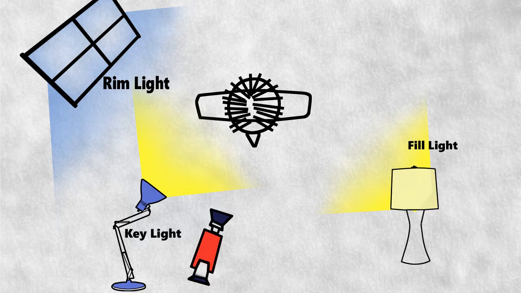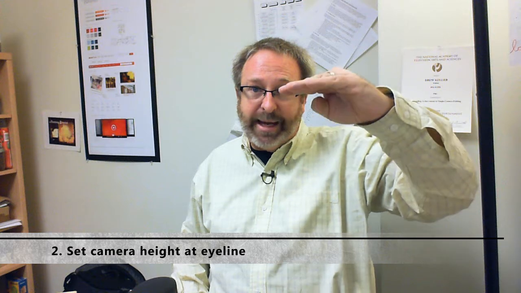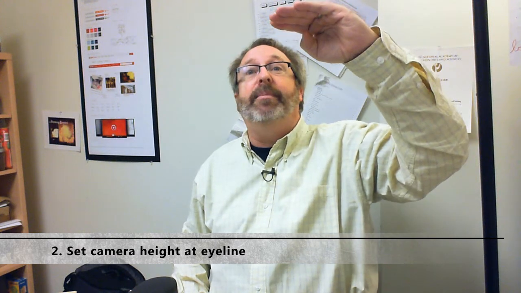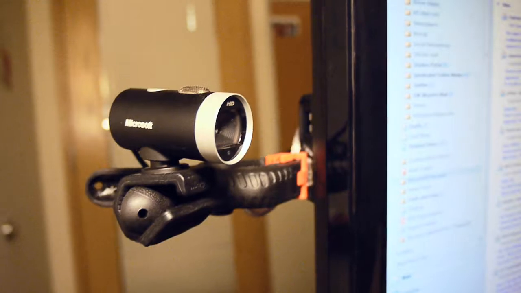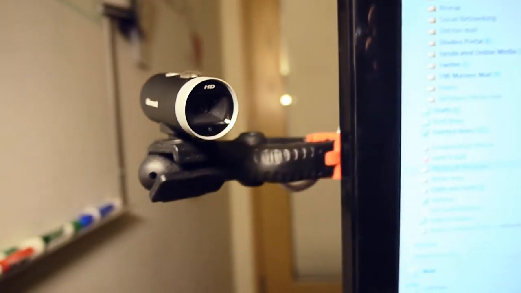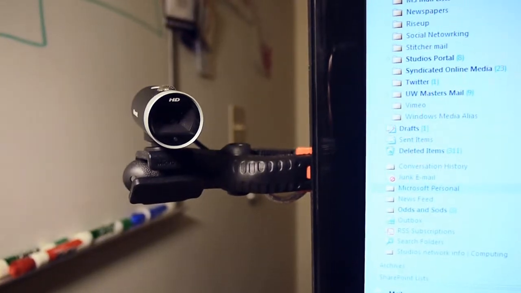The second thing you need to think about is the eye line of your computer. Often you put that camera on your computer at the top or the bottom. What happens is that means you look down at your subject or you look up and you're kind of diminished in the frame. See if you can find a way to attach your camera so that it's at the same level as your eyes as you sit in your office. That'll help you to look a little more directly at your audience.